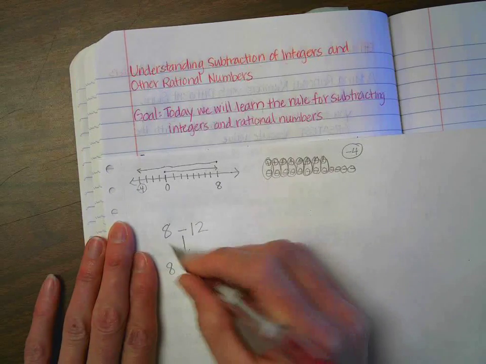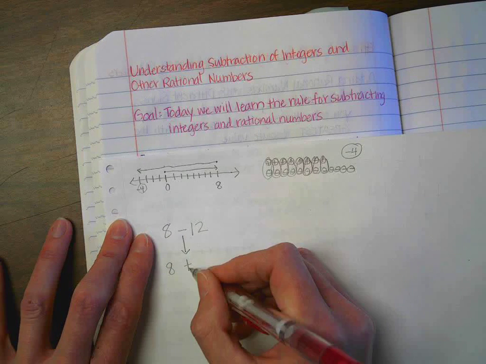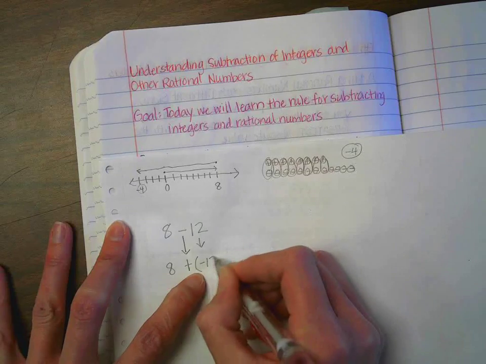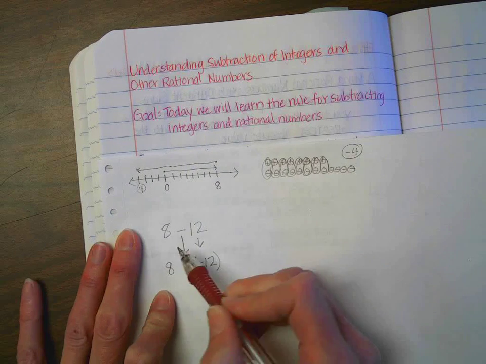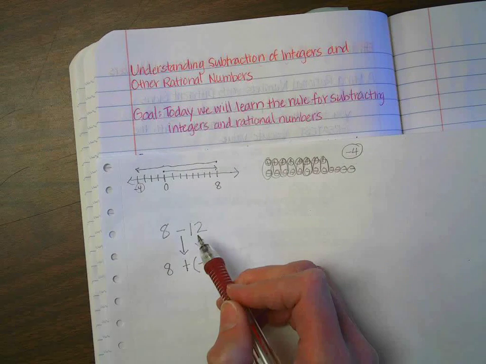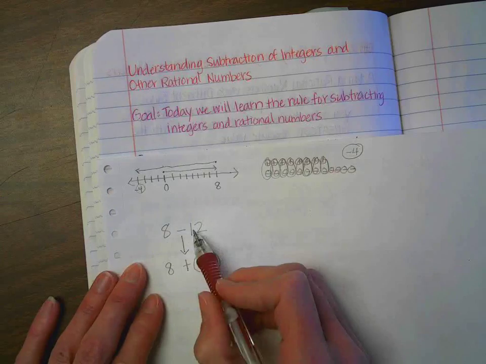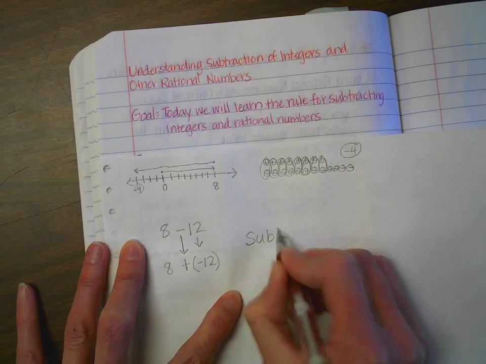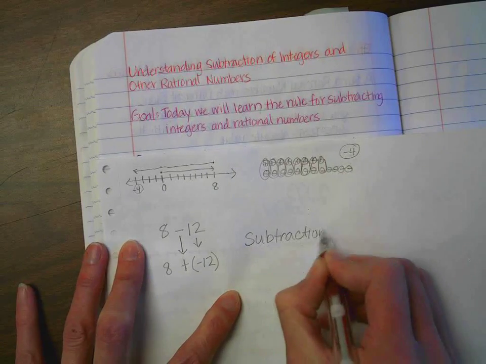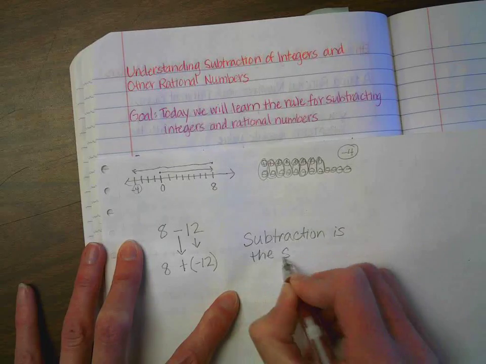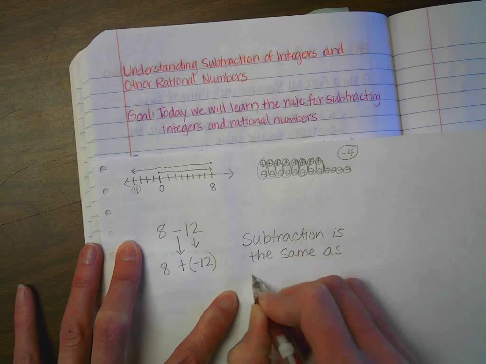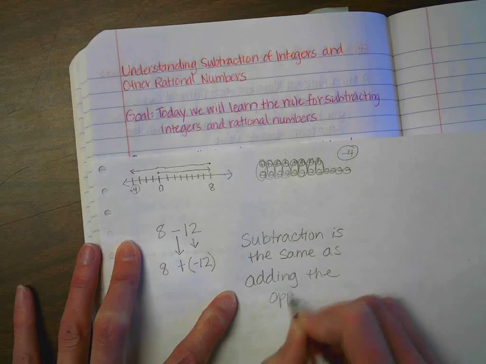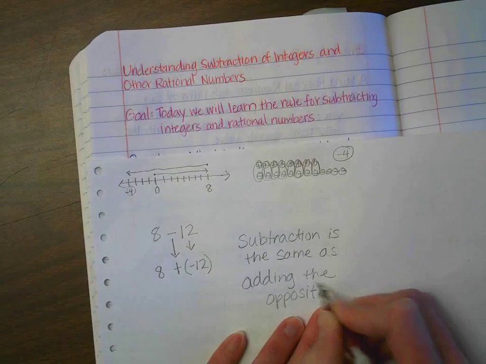So the 8 stays the same. I have 8, but instead of subtracting, I'm going to add the opposite. What is the opposite of 12? The opposite of 12 is negative 12. So you can take this simple expression and change it from a subtraction problem to an adding problem by remembering that subtraction is the same as adding the opposite number. The opposite of the number.